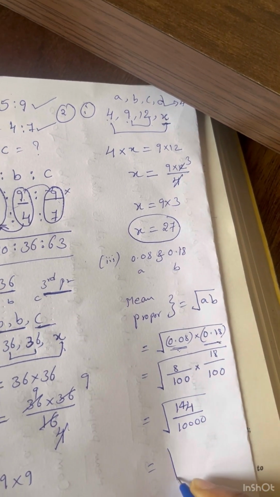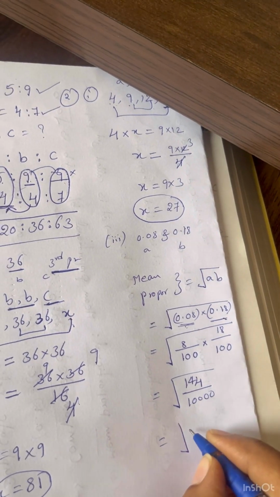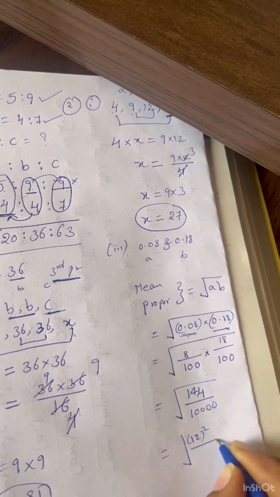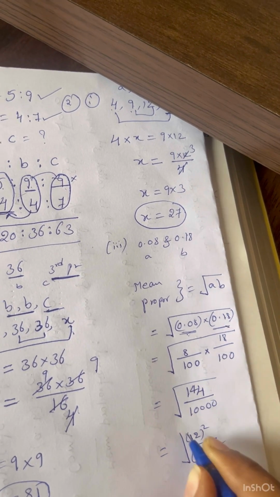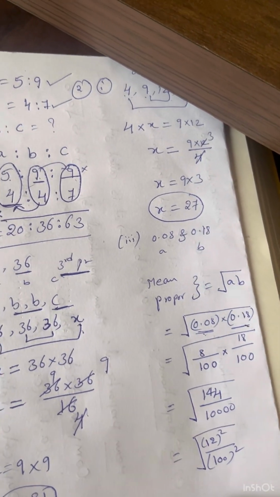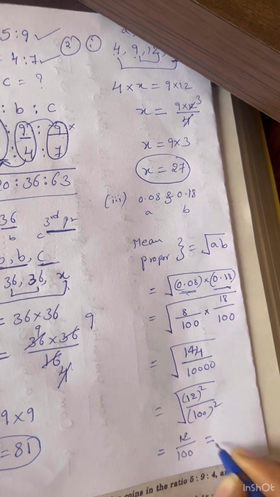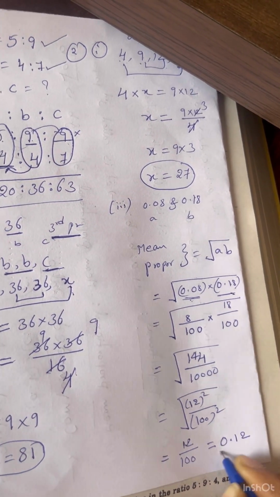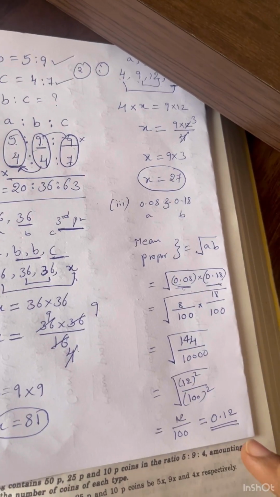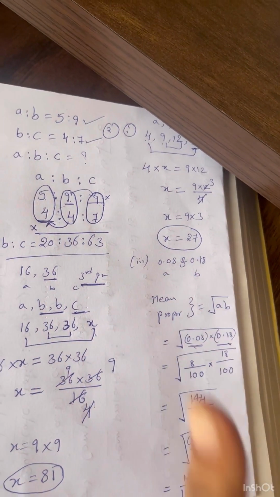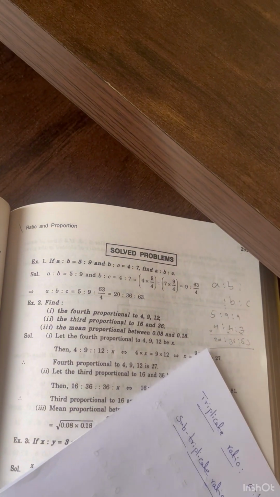Everyone knows the square root of 144 is actually 12, that means 12 square by 100 square. So this is nothing but 12 by 100. That is nothing but 0.12. So this is our answer. This is the mean proportional for the given two numbers. Okay, I hope you understood.